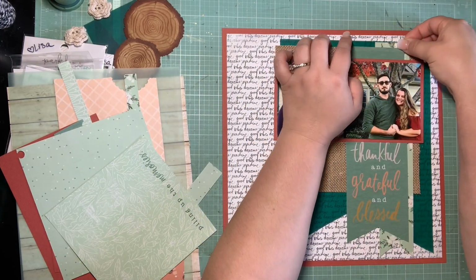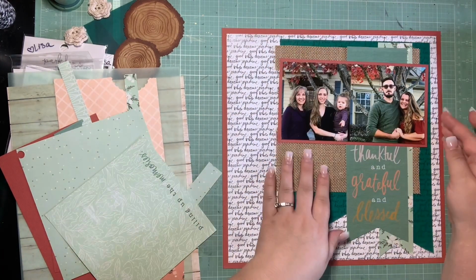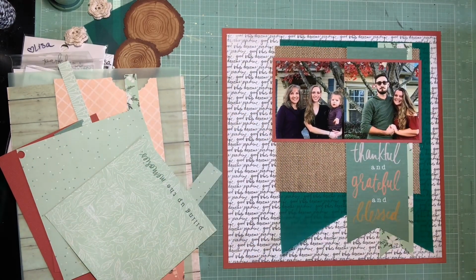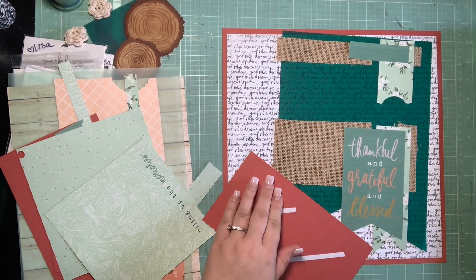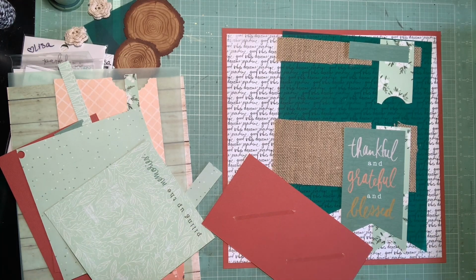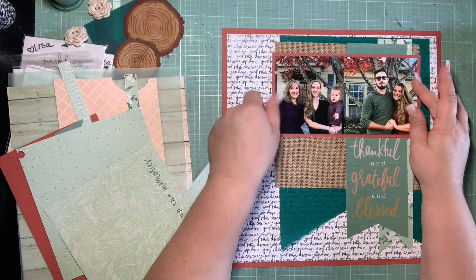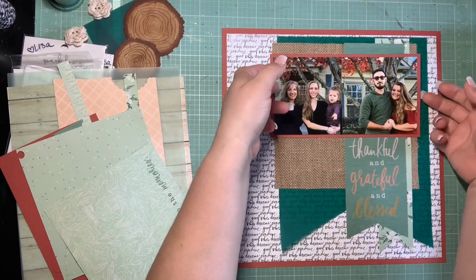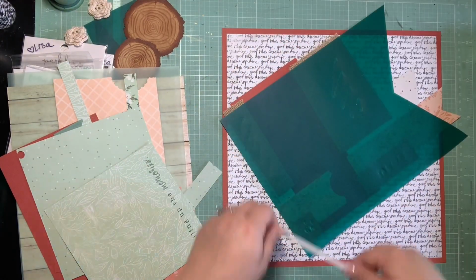So I'm getting all this glued down there. Now my gaps are all covered. Now that burlap looks a little bit bigger than it was. Hopefully that reads as one piece, even though you can see how much of it is actually missing behind my photo layer. But no one will know except for you guys once I get this all glued together.